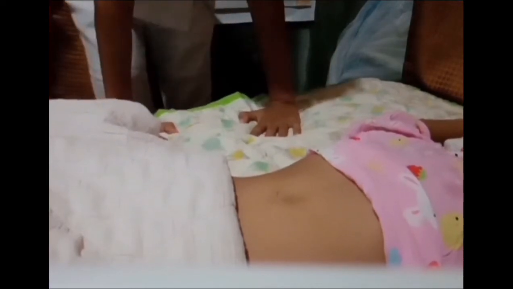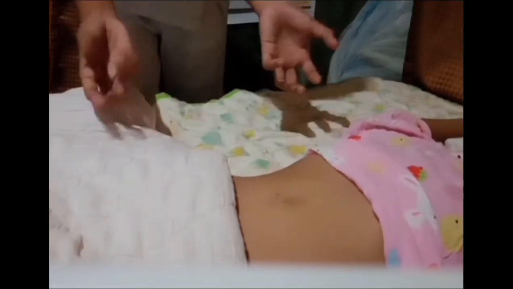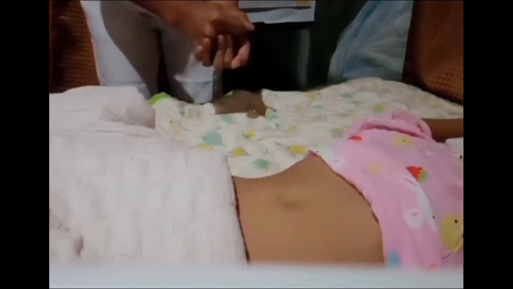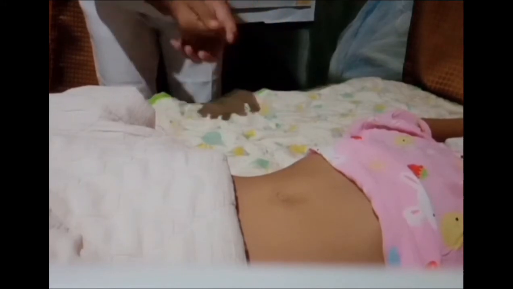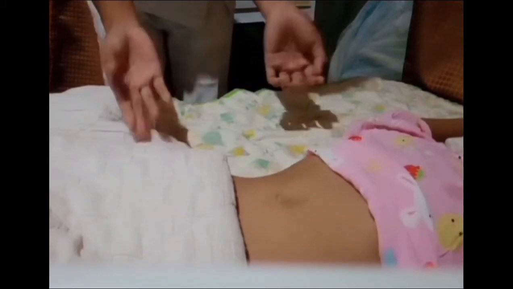And next we will assess the abdominal symmetry. So the abdomen is symmetric, and observe the aortic pulsations. A slight pulsation of the abdominal aorta is visible in the epigastrium. And observe for the peristaltic waves.